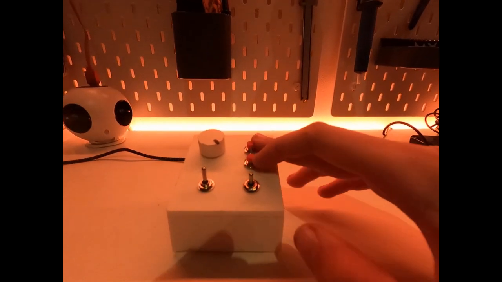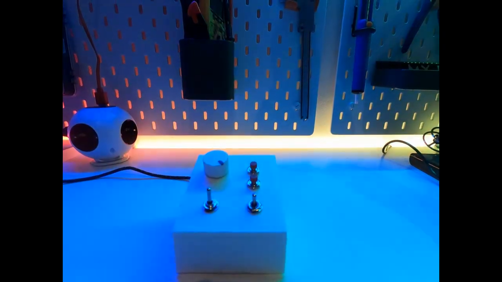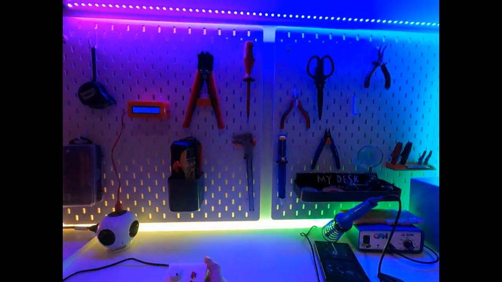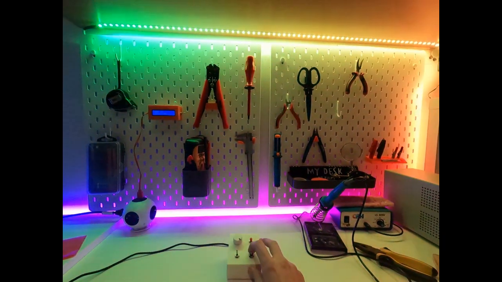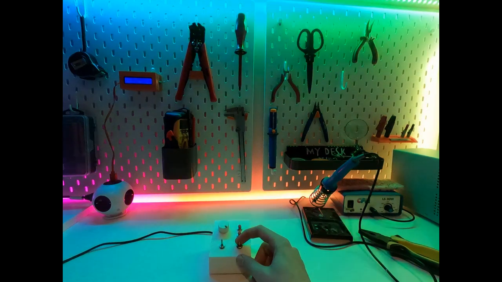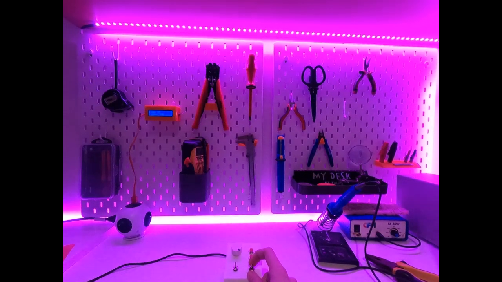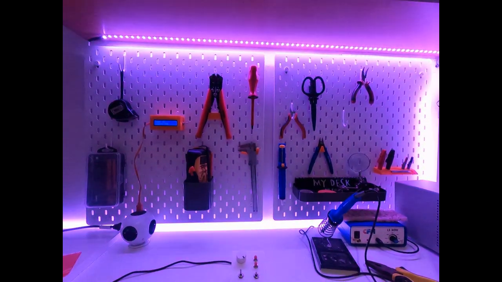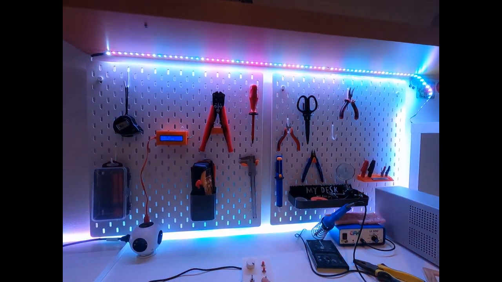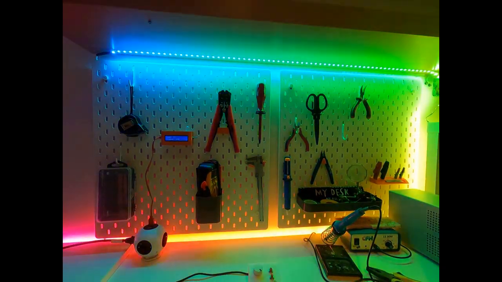So if I press these two buttons at the same time, something fun will happen. It will go into party mode, or effect mode. I can change effects by using the switch. So I have this one. I have this one. This one will change it to a random color. This one. This is a calmer one. And we are back to ground.